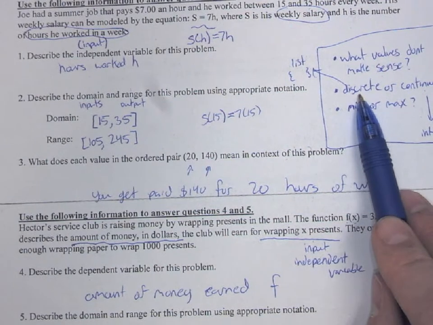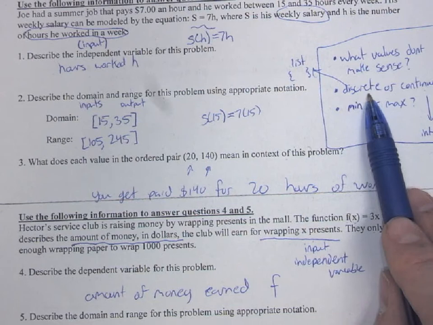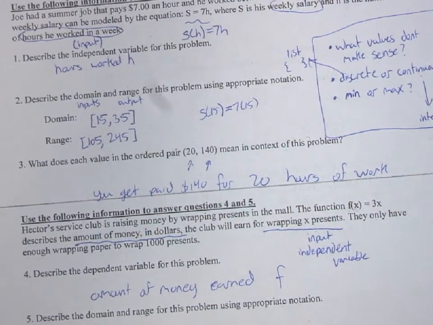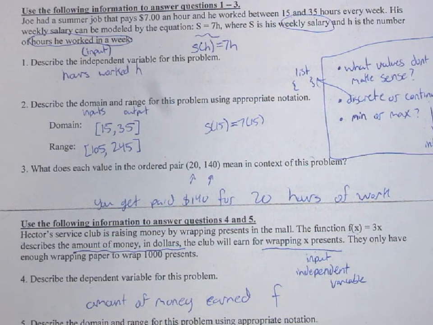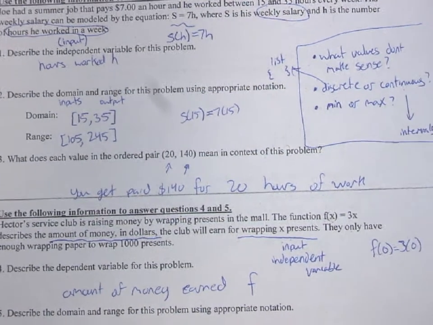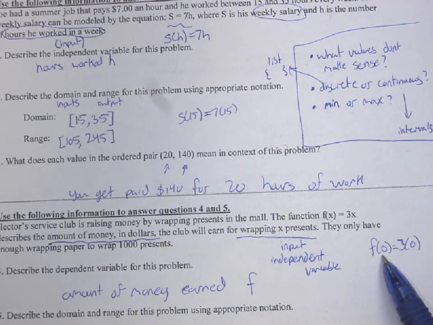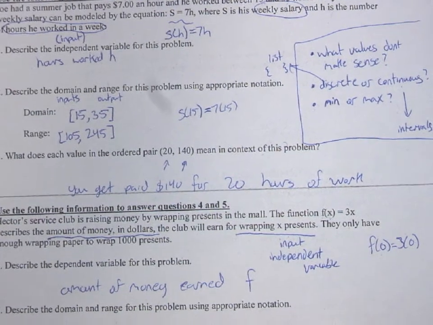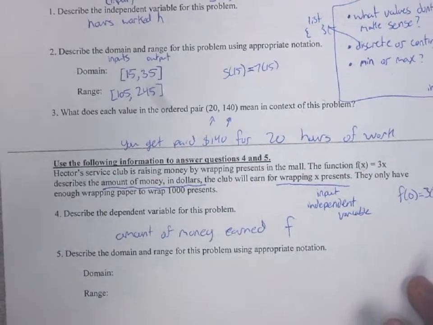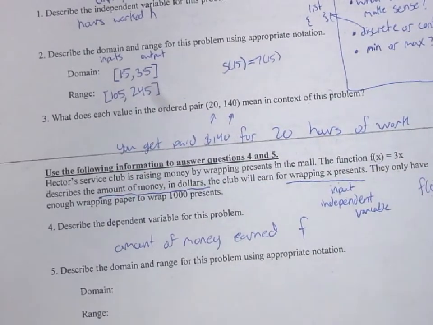You're going to have spaces in between the input values. You can't have in between 1 and 2 presents. You can't have in between 2 and 3 presents. You can only have 1 or 2 or 3. Okay, another thing to think about is, does 0 make sense? In this case, if you had f of 0, that'd be 3 times 0. And so you would say, all right, well, if you wrap 0 presents, you're going to get 3 times 0, or $0. And so you may or may not want to include that in your domain. It kind of depends on what makes sense.